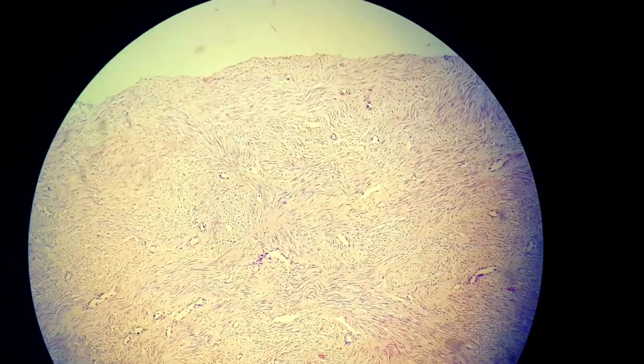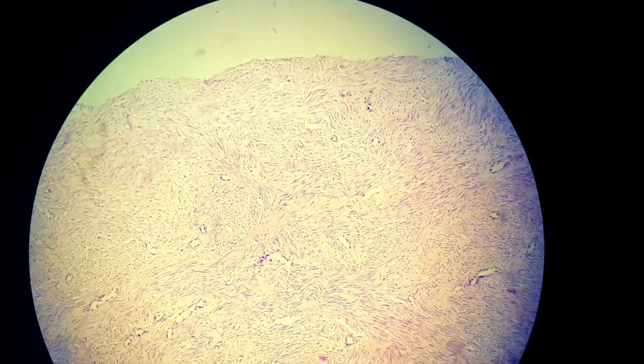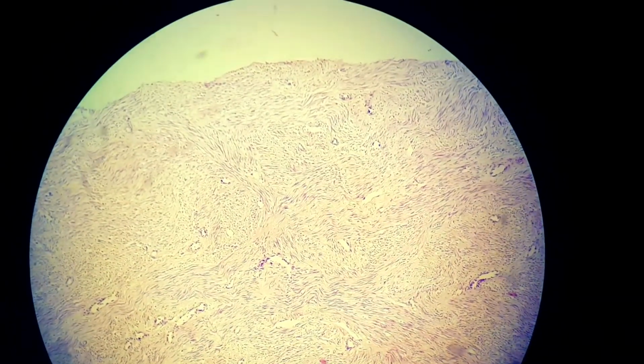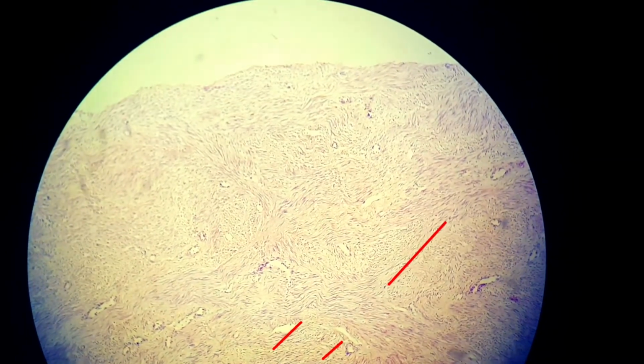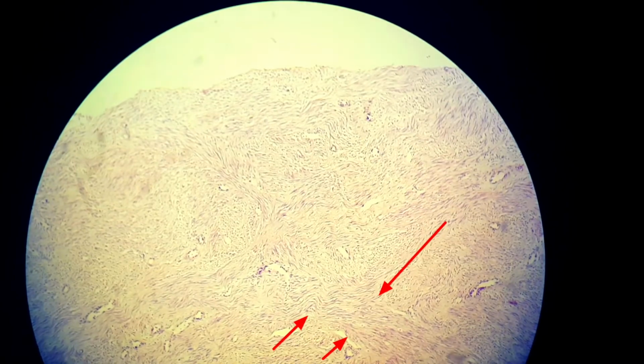So here you can see both interlacing and intersecting patterns. Above you can see two of the muscle fibers crossing each other. Below where the pointer is there, you can see the muscle fibers are coming together and becoming one. So that is all about leiomyoma.